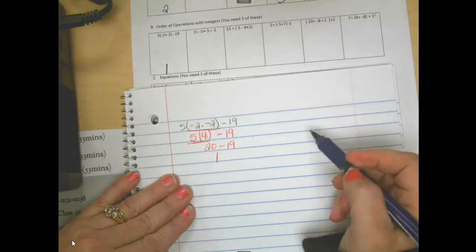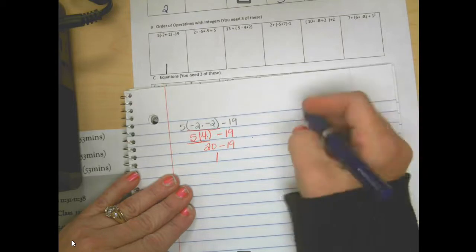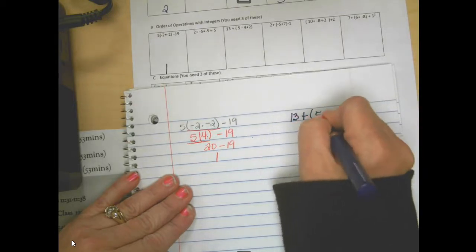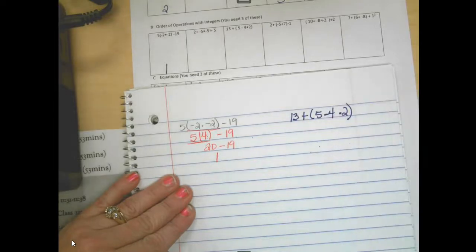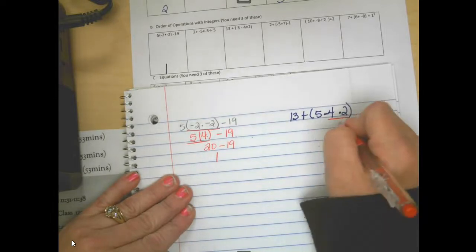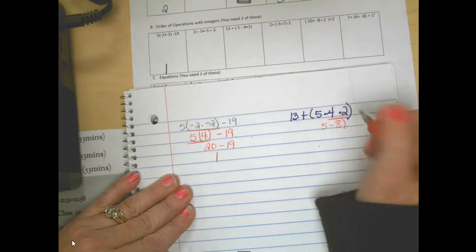So now I am going to do this number, this 13. 13 plus 5 minus 4 times 2. Things inside my parentheses. This is 8. And everything else comes straight down.